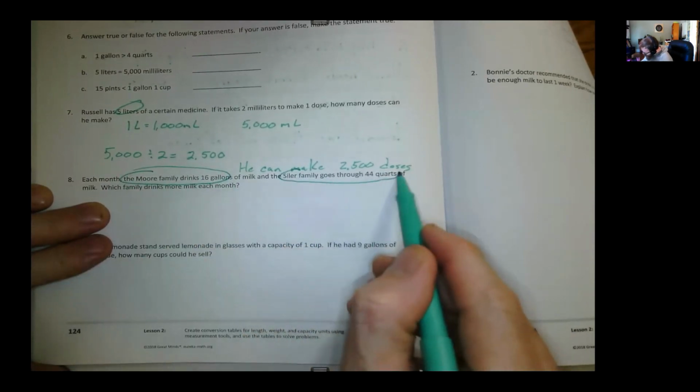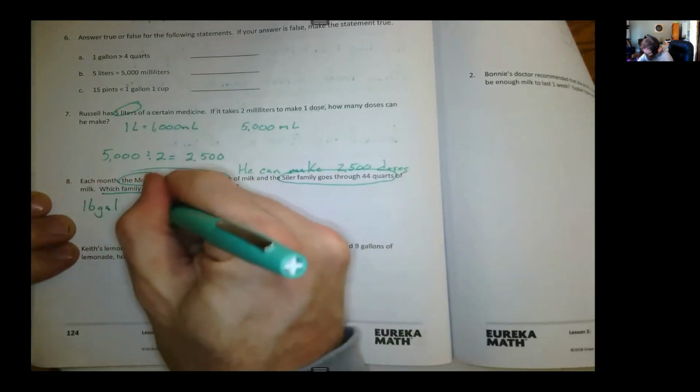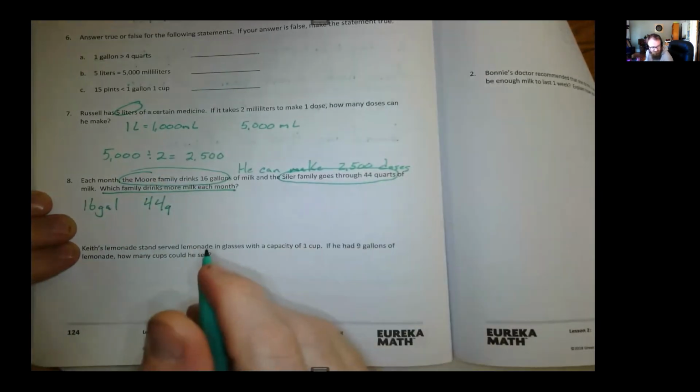Okay, this is a good one, number 8. The Moore family drinks 16 gallons of milk, and the Seiler family goes through 44 quarts of milk. Which family drinks more milk each month? So we've got 16 gallons, 44 quarts. Which one is greater?